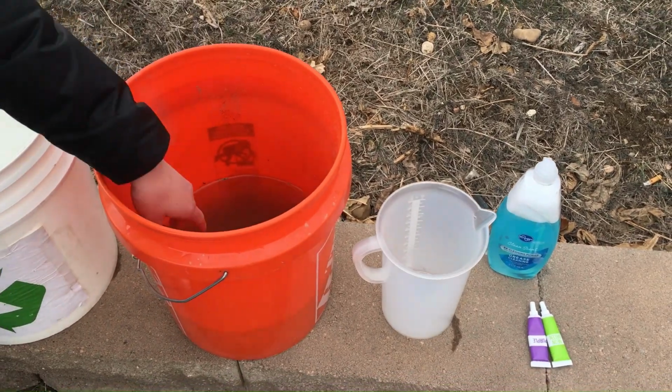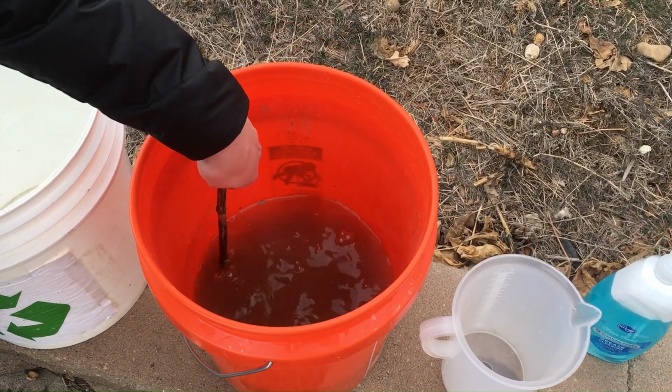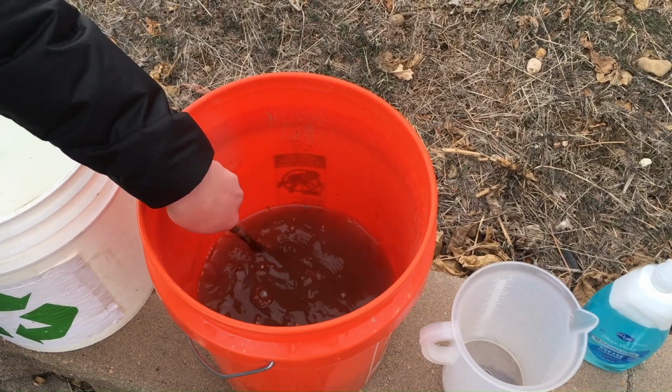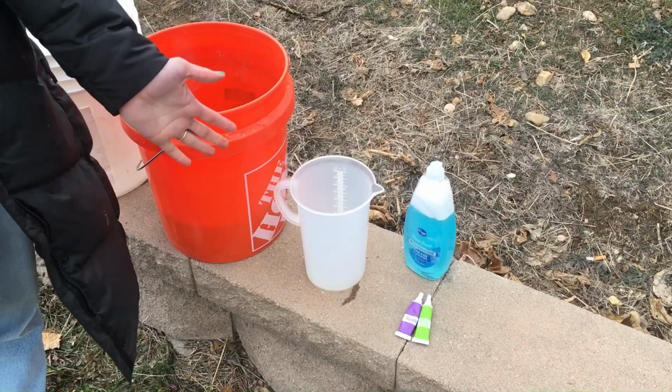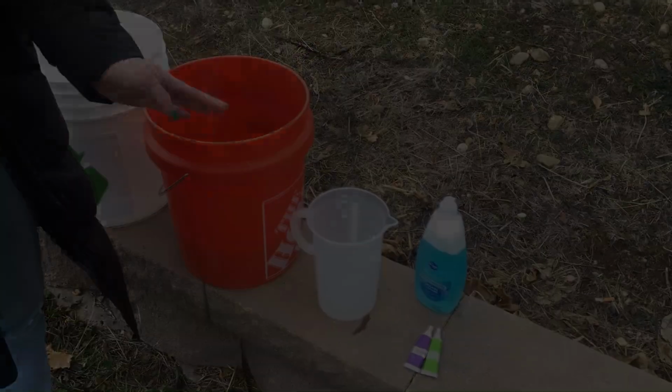There's a variety of things you can include, but you need to have one chemical and one physical. So here in this bucket we have some sand, which is our physical pollutant. And then we've also added soap, or you could add dye to be your chemical pollutant.